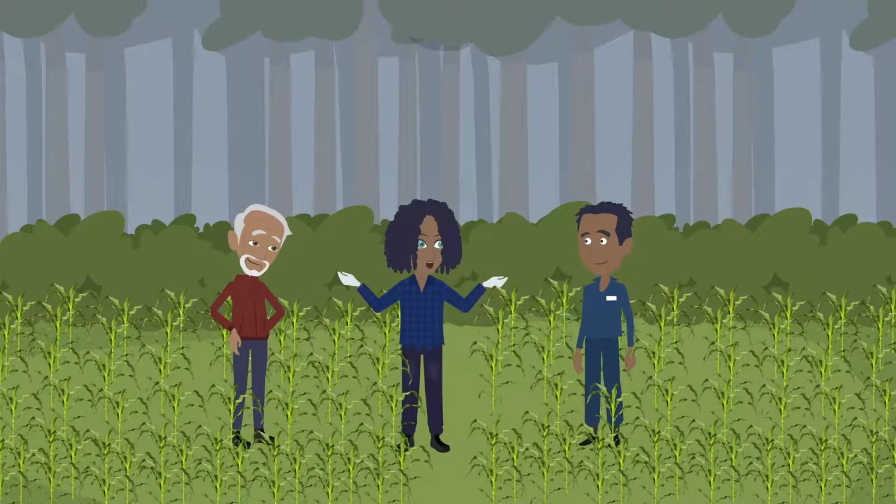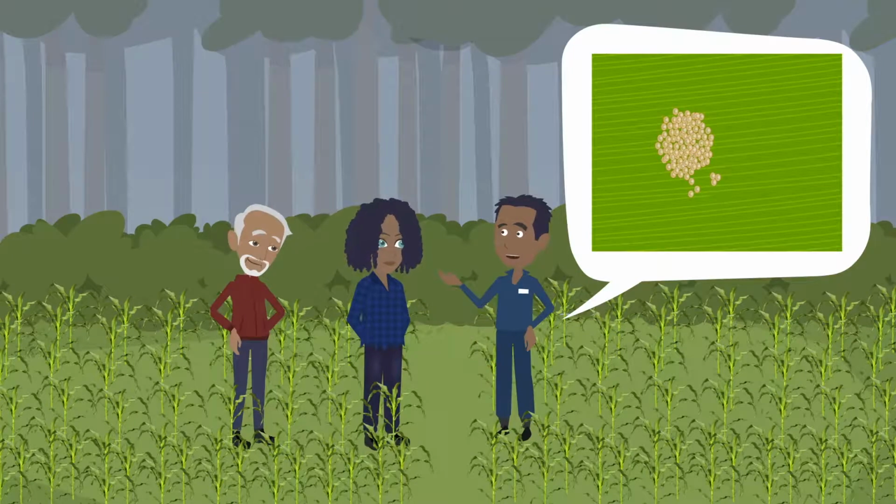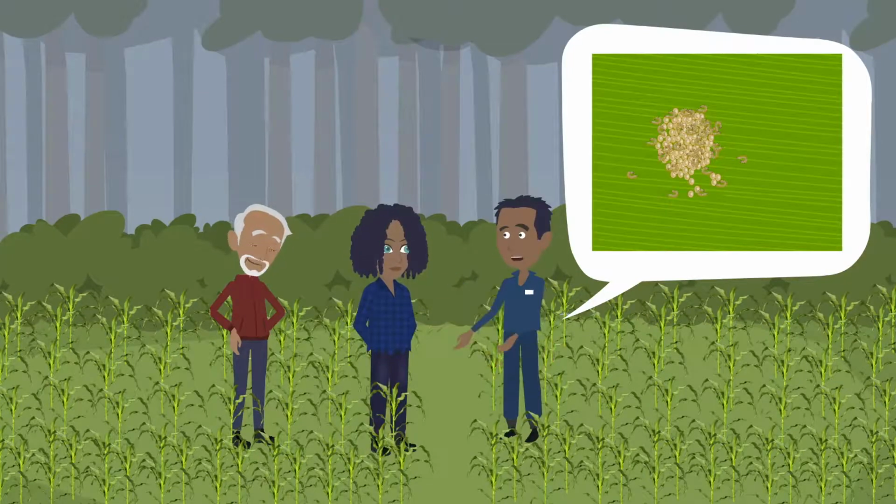But where do these holes in the leaves come from? They weren't here a few days ago. The moths of fall armyworm fly around at night, and after mating they lay their eggs on maize plants. Small larvae come out of these eggs and they walk into the whorl of the maize plant.